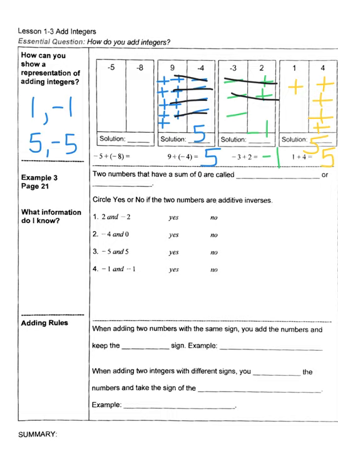Quick little side note or question, and I'll answer this by the end, but looking at the 9 and the negative 4, how could we automatically look at those and determine, is my answer going to be positive or negative? Not necessarily what the number is, but will it be a positive or a negative answer? And same with the one we did before in green, negative 3 plus 2. How can I look at those and determine, is my answer going to be positive or negative?